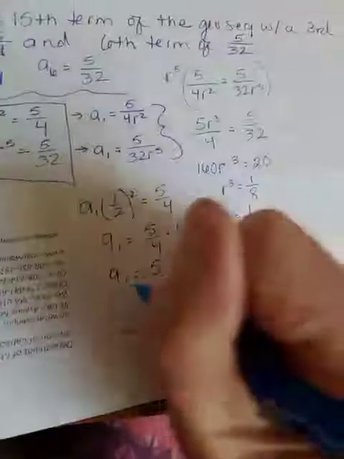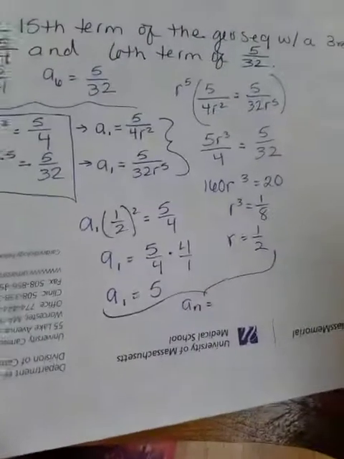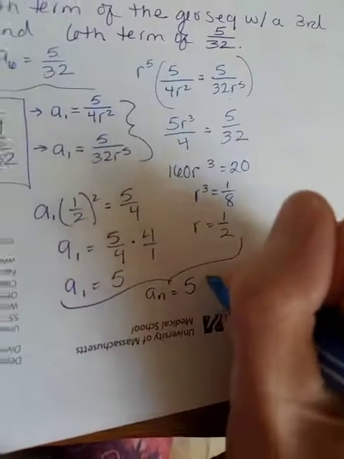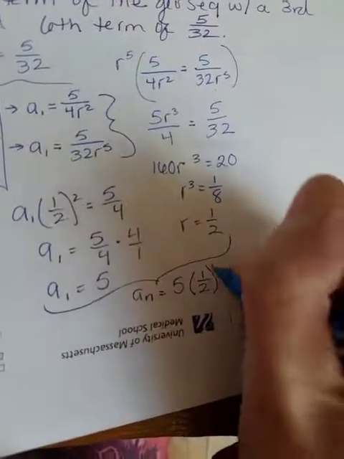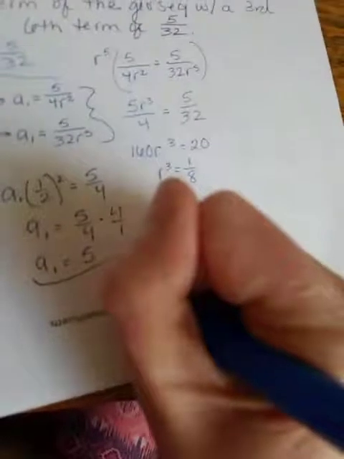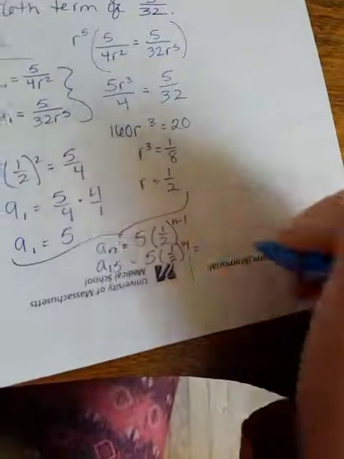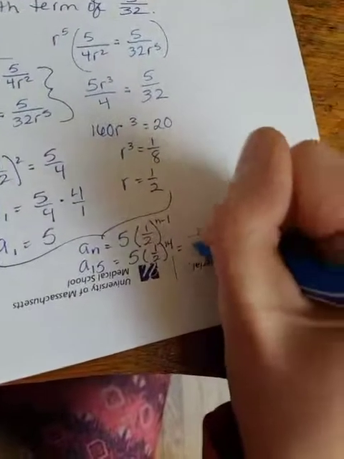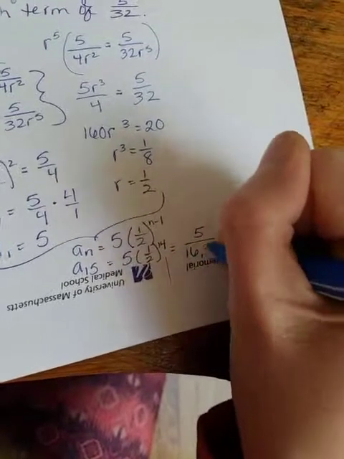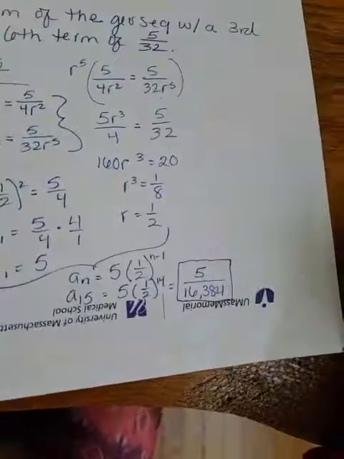So my equation for this, putting everything together here of what I have: a sub n is your a sub 1, which is 5, times our r, which is 1/2, to the n minus 1. So back to the question, it says what's the 15th term? So a sub 15 will be 5 times 1/2 to the 14th. And if you do that out, please don't write it as a decimal, please keep it as a fraction. You should get 5 over 16,384. So there's one way to do it.